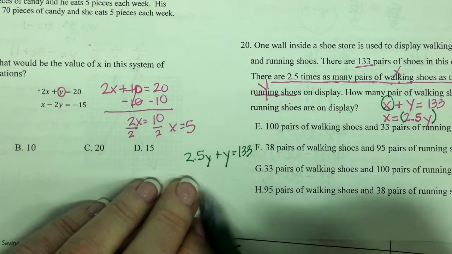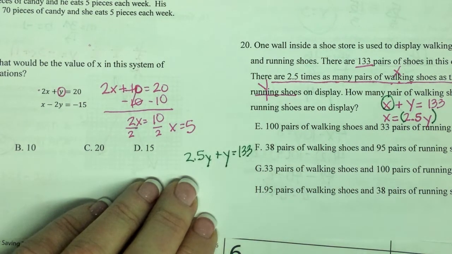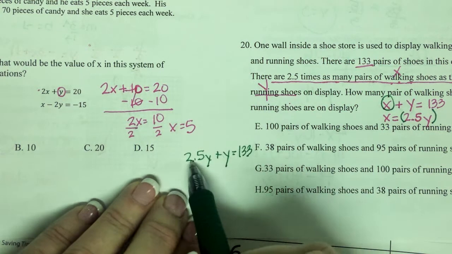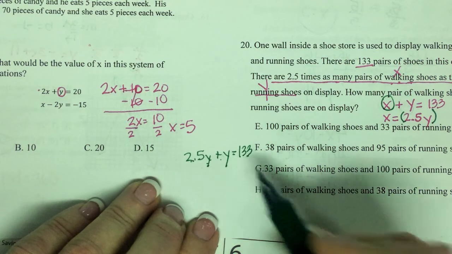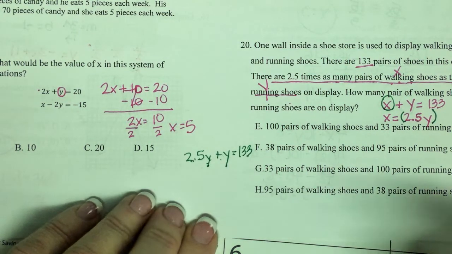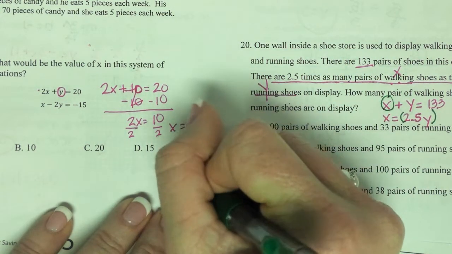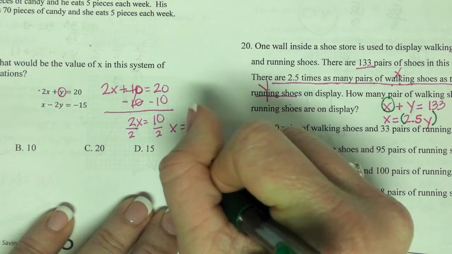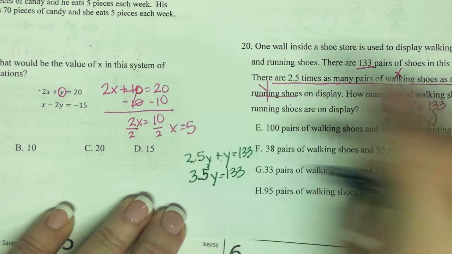So now I have to go through my steps for solving equations. Do I have anything I need to distribute? No. Do I have anything to clean up? Like, do I have any like terms I can combine? Yes. I have this 2.5y and this 1y, right? So when I add them together, I get what? 3.5y. That equals 133.